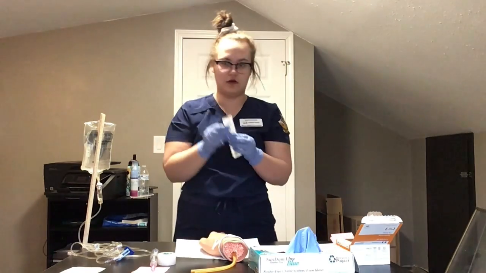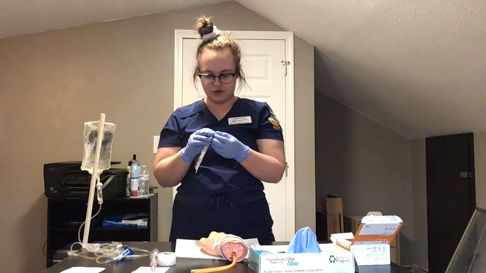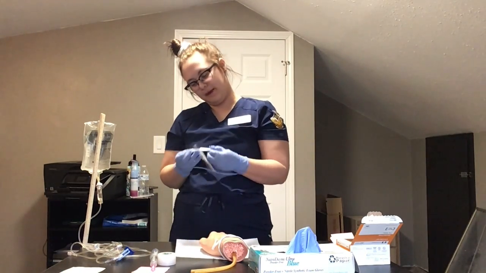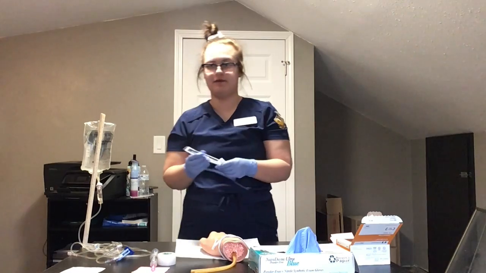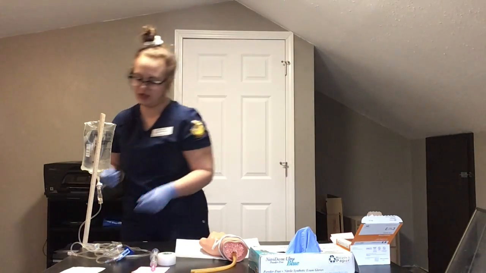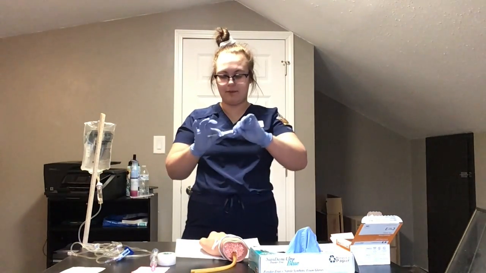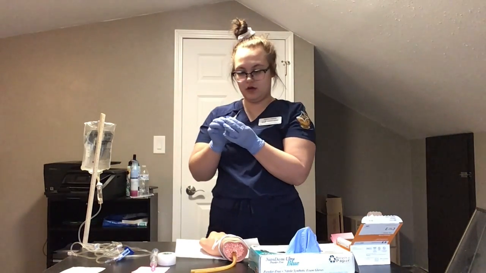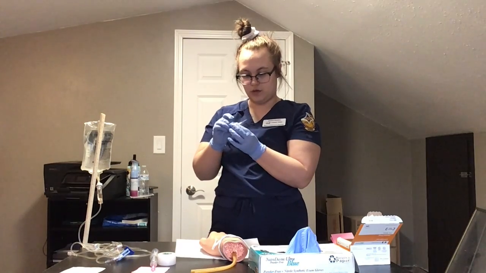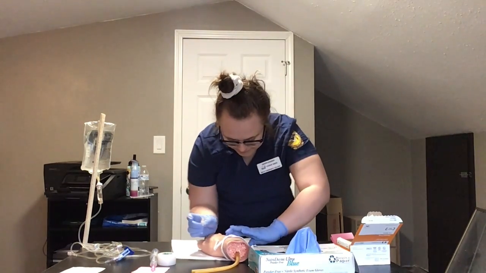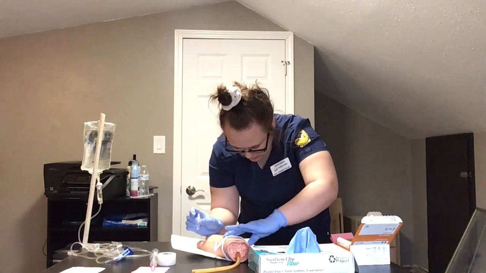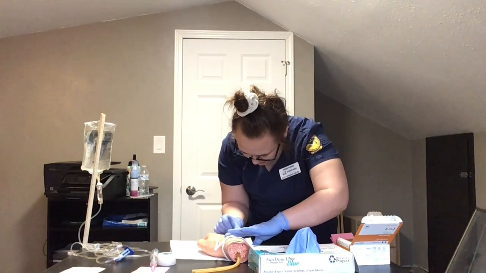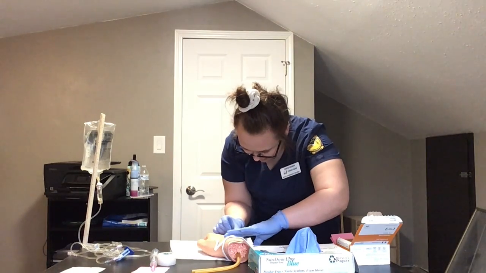Okay, I've got my vein, so now I'm going to get my catheter. And I would choose the catheter based on my patient, their age, the type of IV solution I'm going to be using, and the infusion rate. I'm going to take the cap off. I'm going to make sure not to touch the needle, bevel up. I'm going to hold it with my thumb and my forefinger and hold the skin.